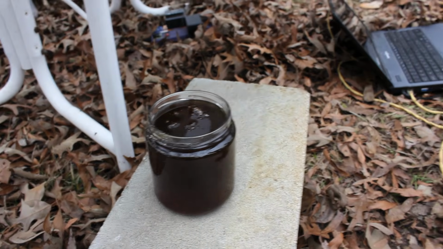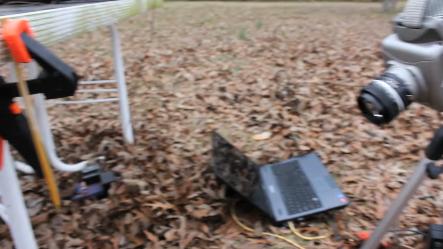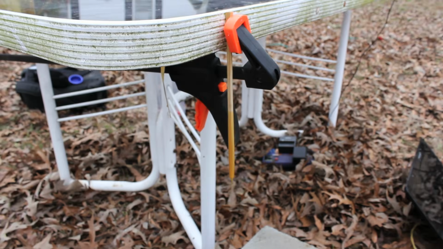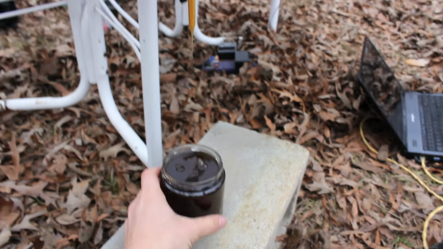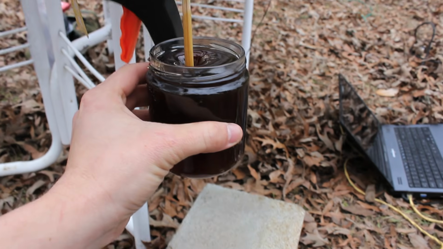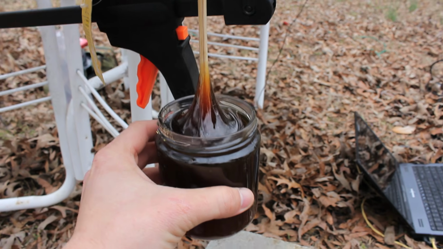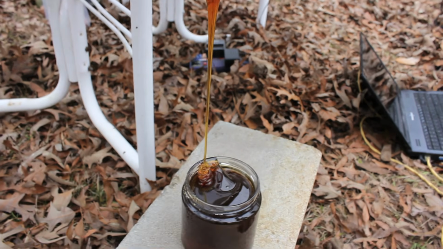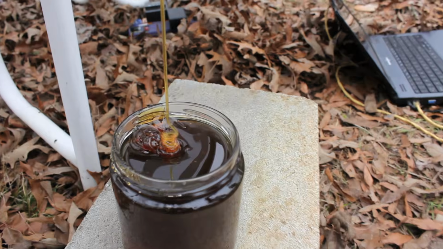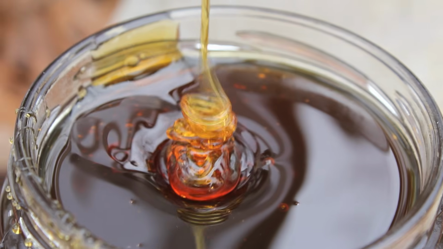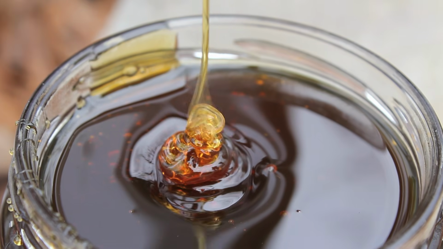I know this sounds a little strange, but we've got a high-speed camera set up, and we are going to show you something called the liquid rope coil effect. This is how it works. You just put some of the honey on this chopstick and drip it down, and look at this. How cool is that?